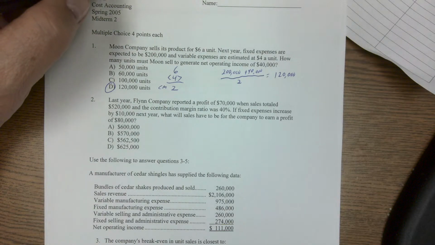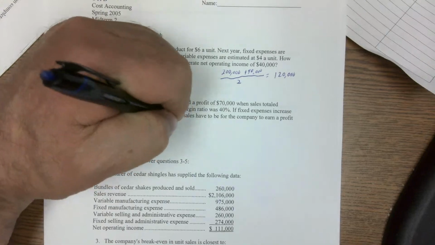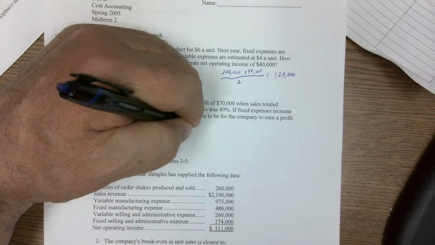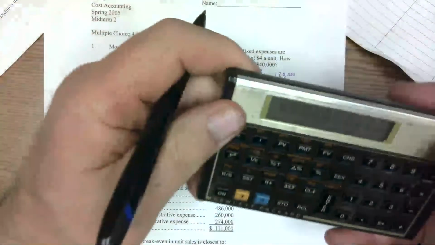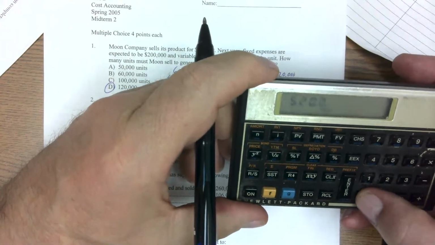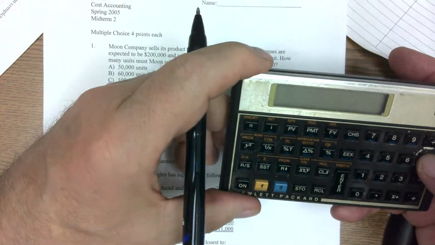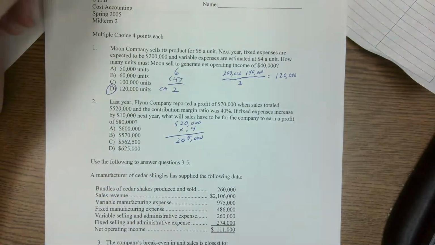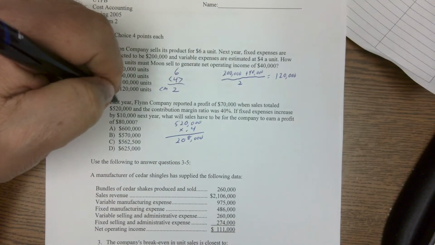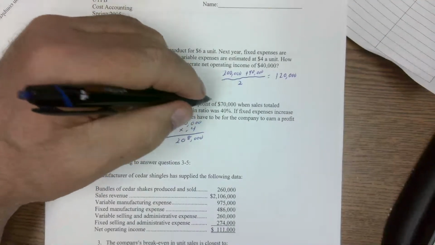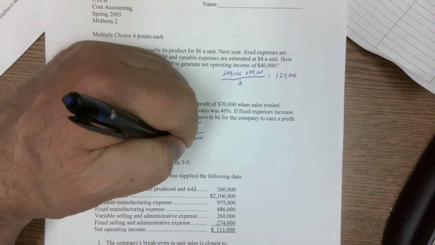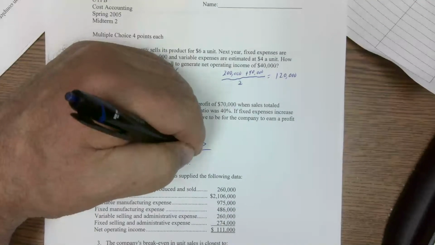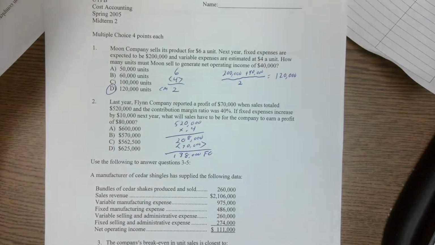Last year, Flynn Company reported a profit of 70,000 when sales totaled 520,000. The contribution margin ratio was 40%. So 520,000 times 40% would be 208,000. They reported 70,000 of profit. So if we subtract the profit, that will give us 138 in fixed costs.